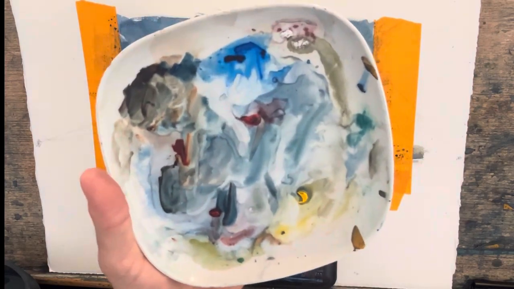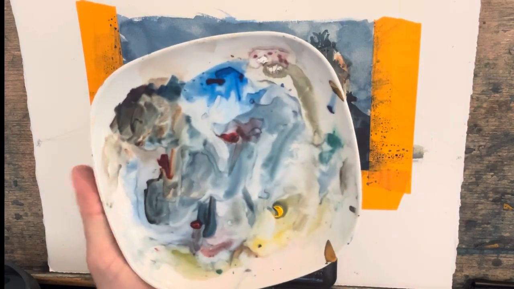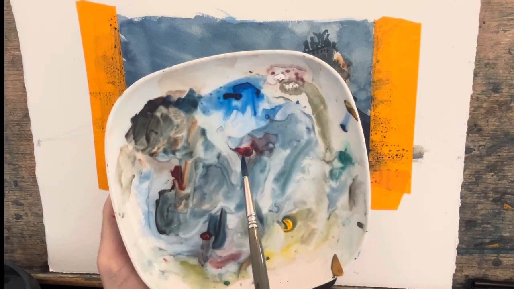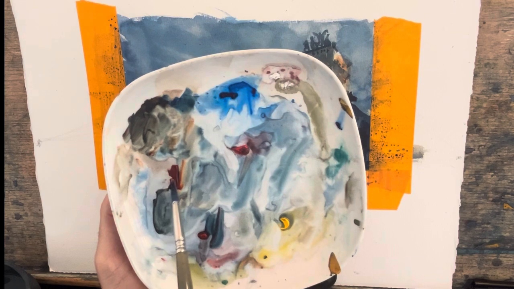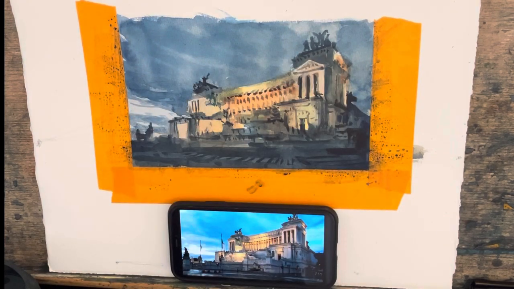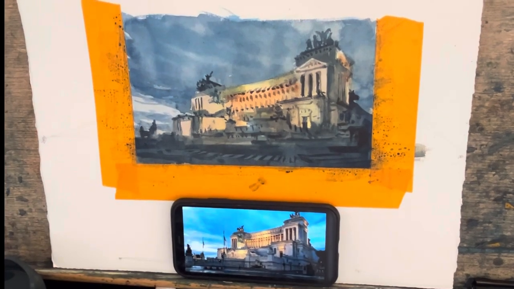This is my palette. It's the same since the beginning. I have some indigo blue, phthalo blue, red, yellow cadmium, a bit of quinacridone here, but the color that I'm going to use at this step the most is probably the indigo blue. Oops.